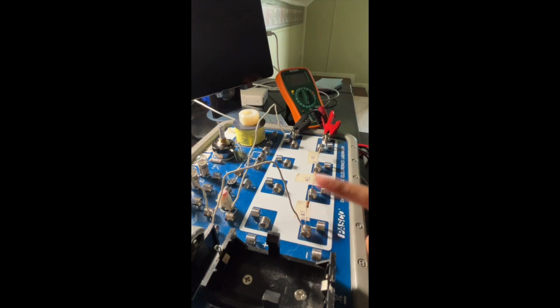This resistor is the same resistor from case 1, but I don't think I ever measured the resistance on camera.